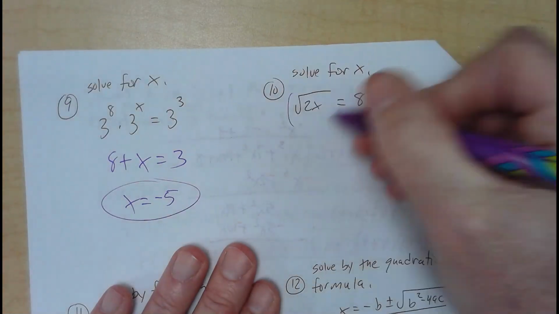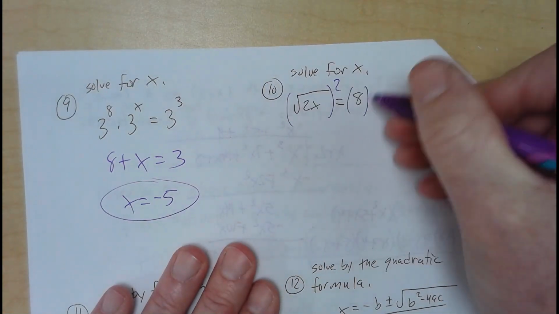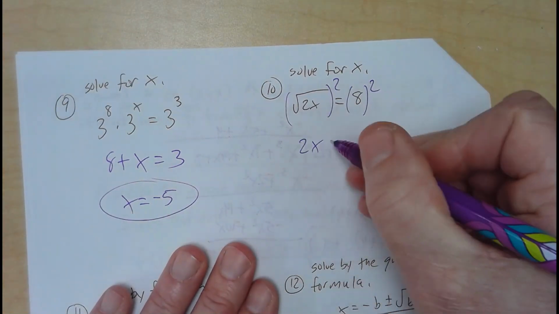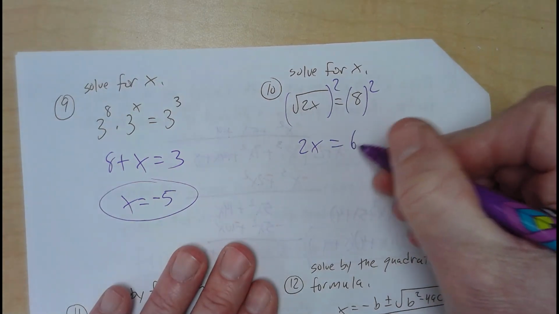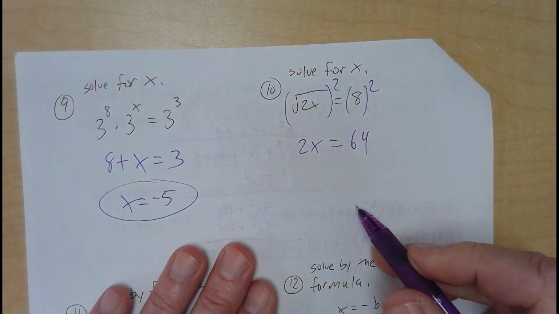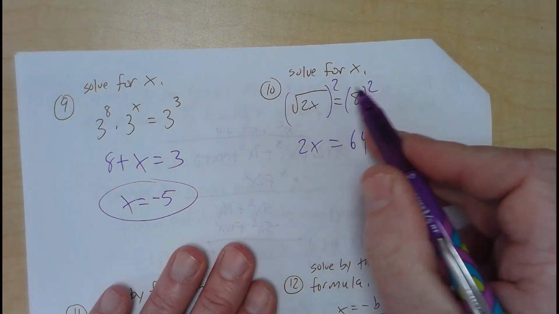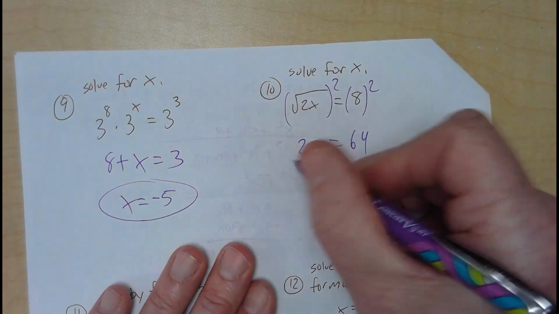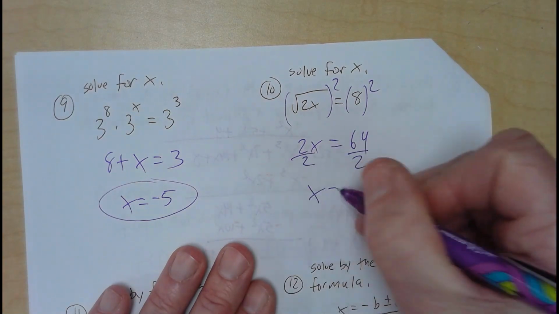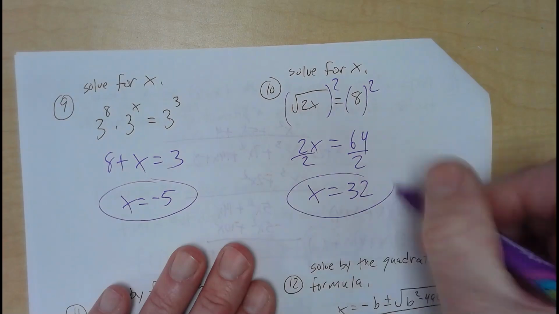When you have square root, to get rid of it, we square each side. So we get 2x is equal to 8 times 8, which is 64. Not 16, it's 64. So squaring and square rooting are opposites of each other, so I square both sides. So divide by 2, x is equal to 32.